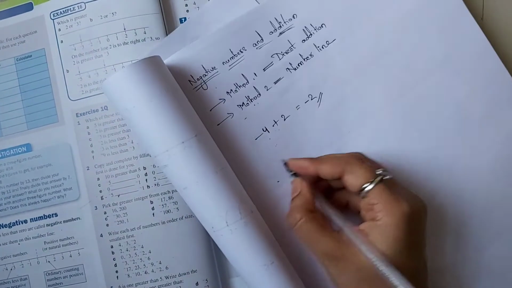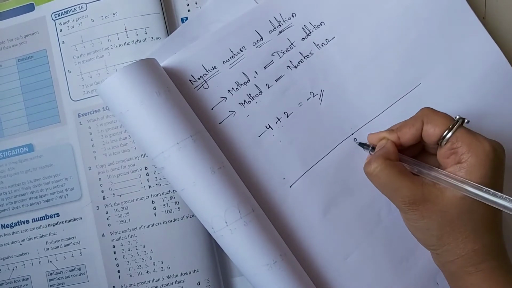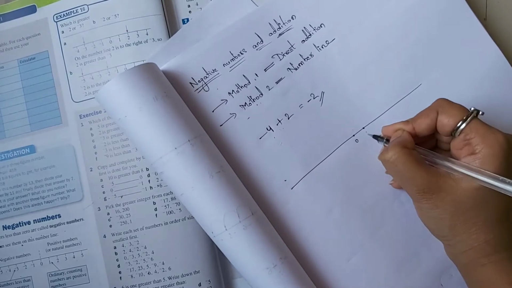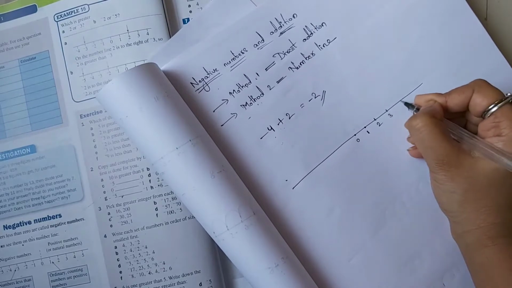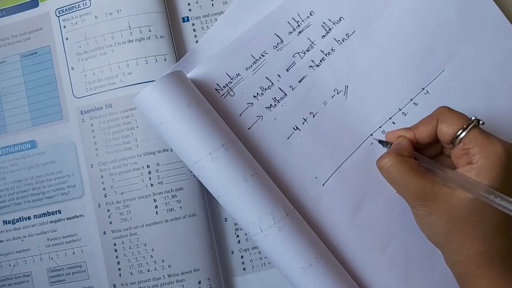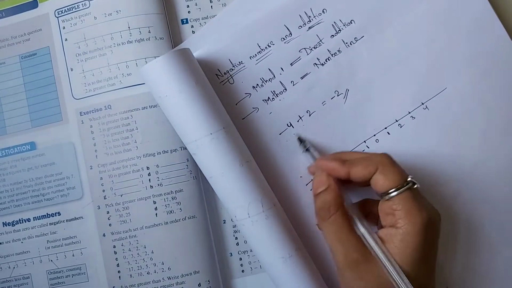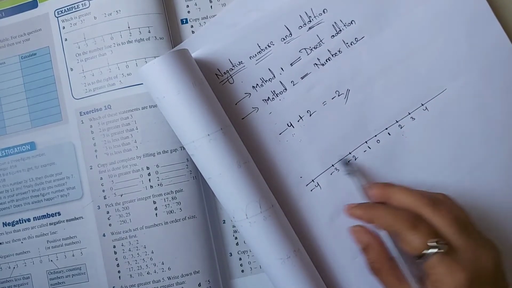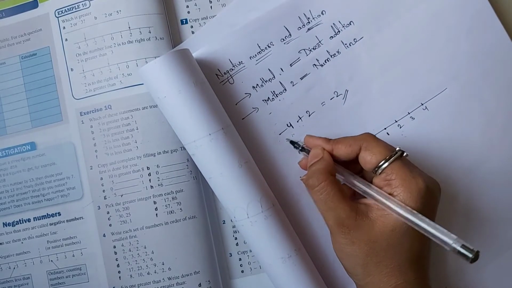Now method 2, you need to draw a number line, take a midpoint 0. On the right side of the 0 come all the positive numbers, right? 1, 2, 3, 4. On the left side come all the negative numbers, -1, -2, -3, -4. The negative number we have here is -4 and the positive is just 2. So you can just stop at the numbers we have in the question. Now what is the first number we have? -4.